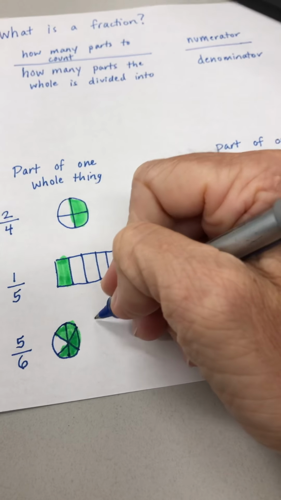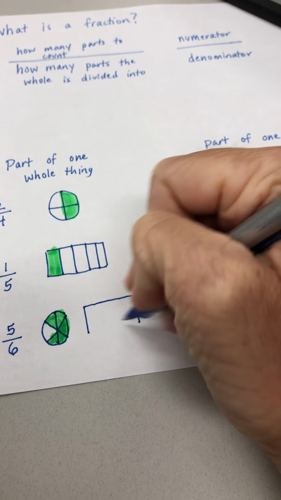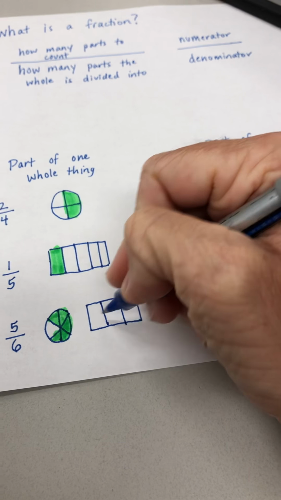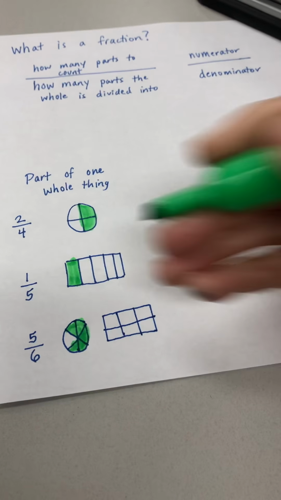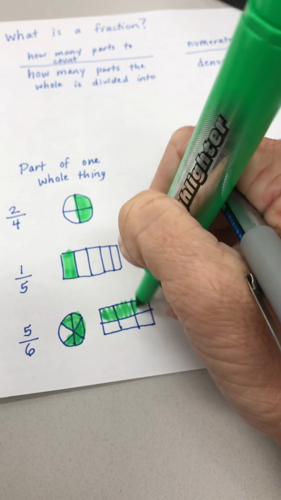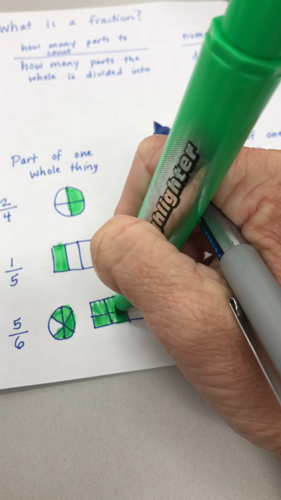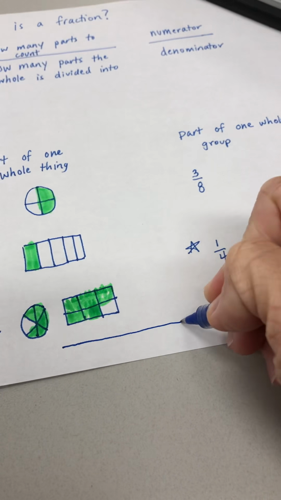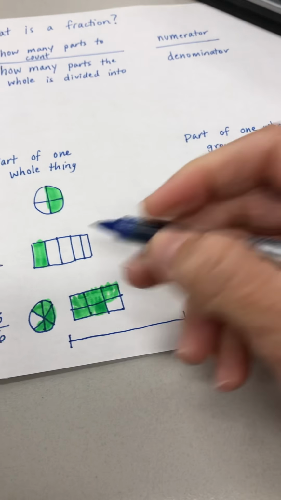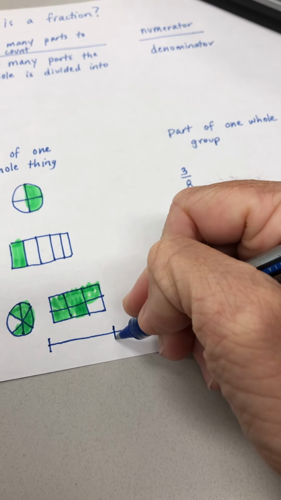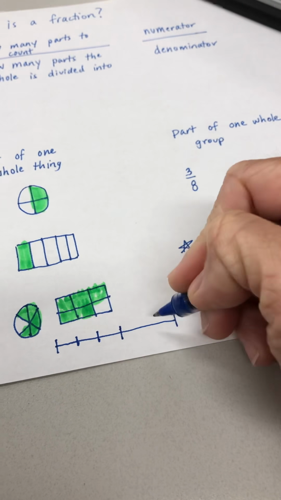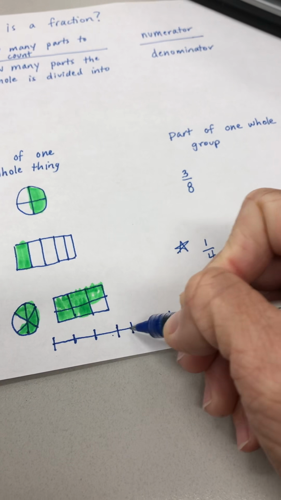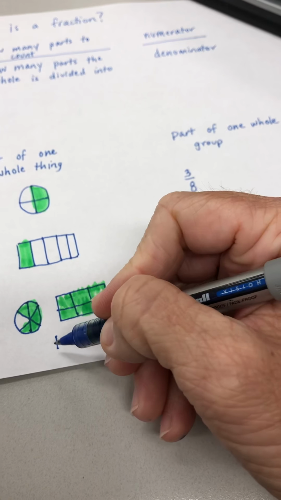Okay. You could also do a rectangle model. You could do like I did here, or you could even do this in 2 rows. I'm going to shade in 5 of those parts. Okay. And then again, if you wanted to make a number line, you could split your whole into 6 parts. 1, 2, 3, 4, 5, 6. 1 part, 2 parts, 3 parts, 4, 5, and 6. It's not 6 lines, it's 6 parts.